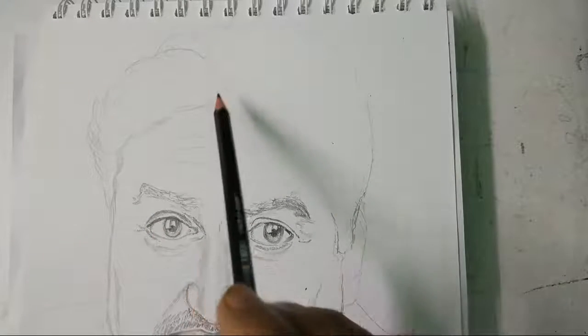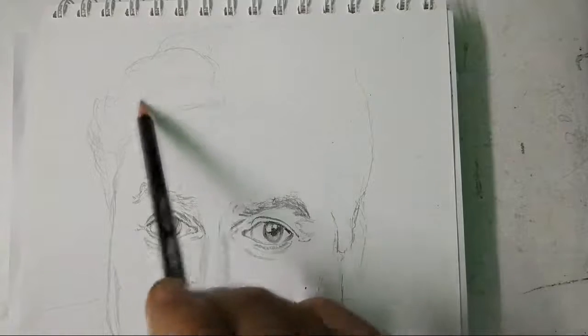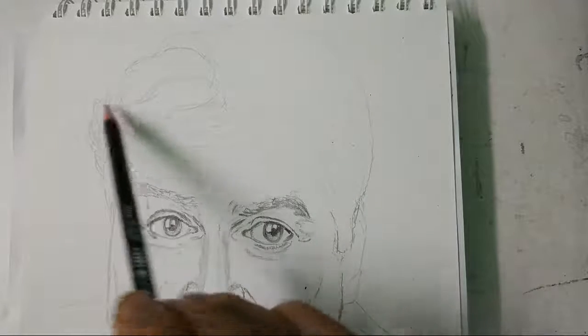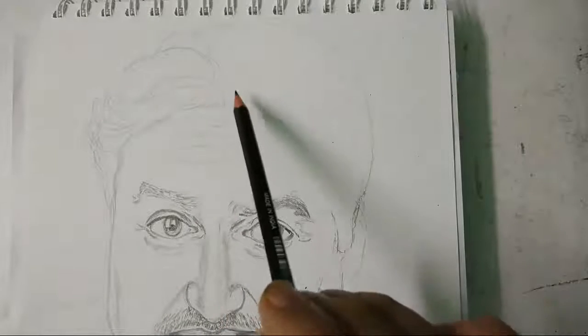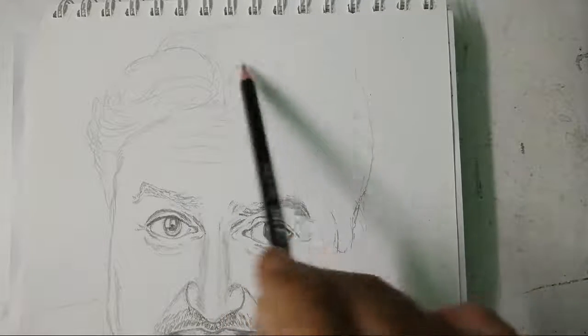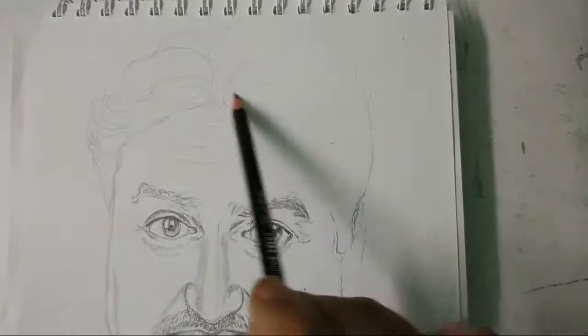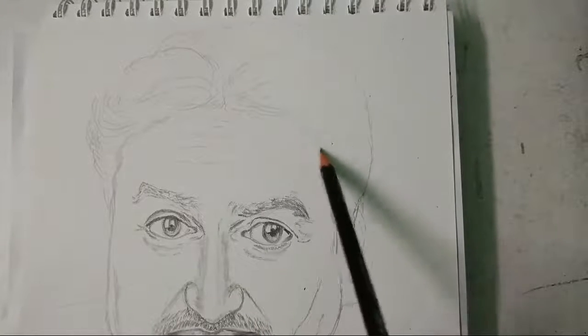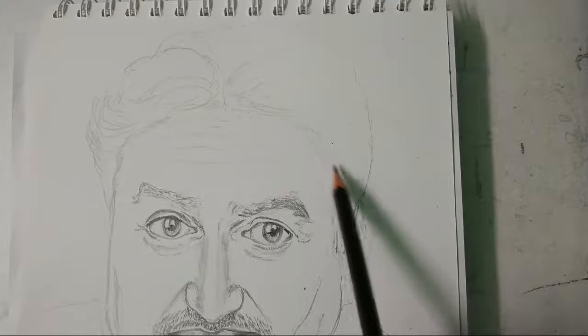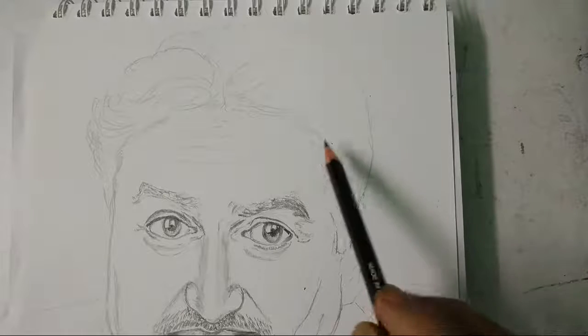So first get the outer shading of the hair correct and get the flow of the hair. The hair is starting from the center and then going to this side. You must be seeing that it is very light.